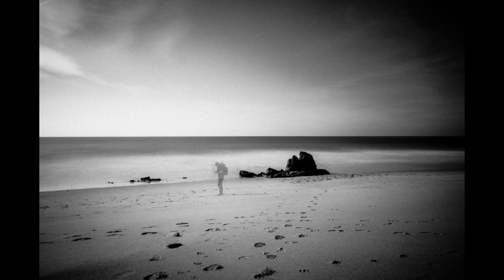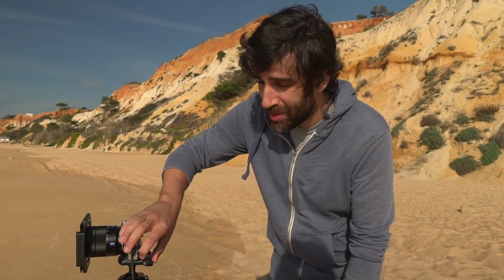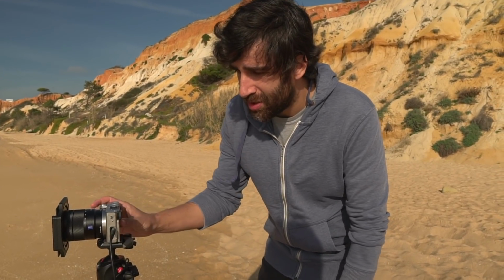It's nothing good, but it's just to show you as an example. And we can check the histogram just in case to make sure that it's well exposed. It looks good. So this is all that there is when it comes to long exposure with digital cameras.